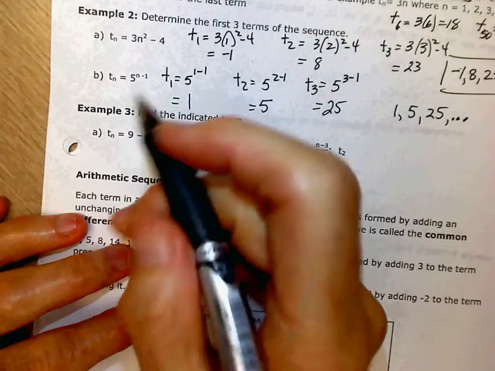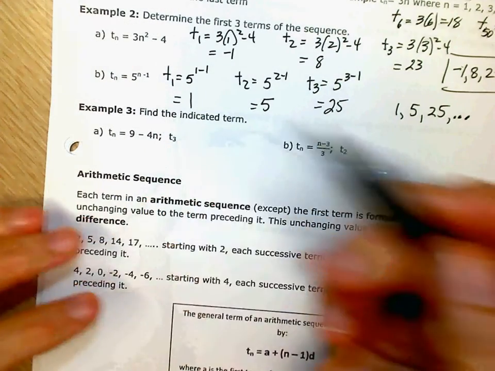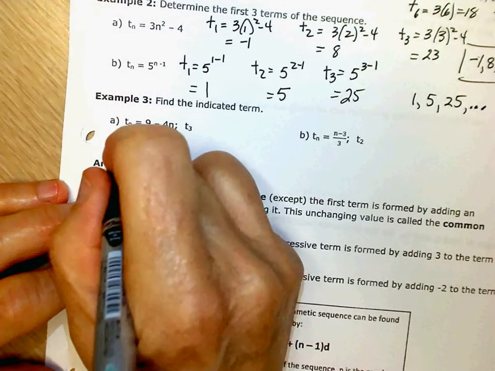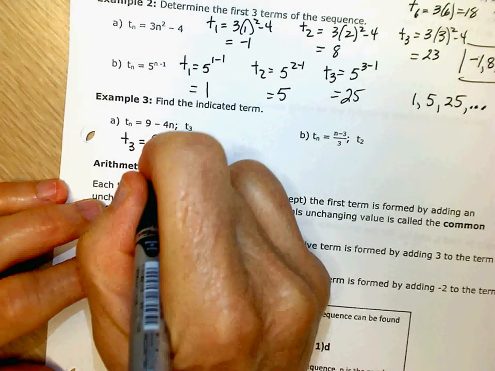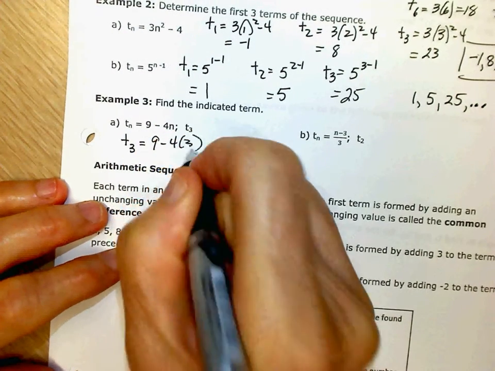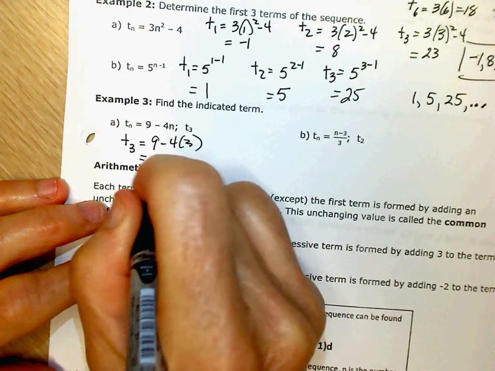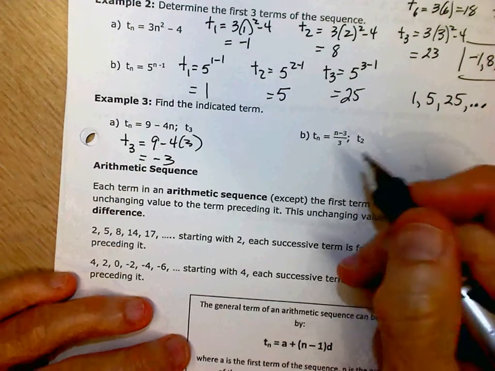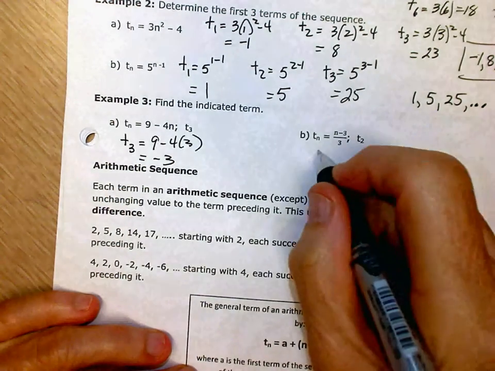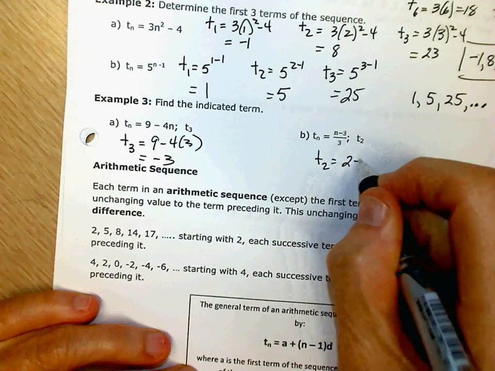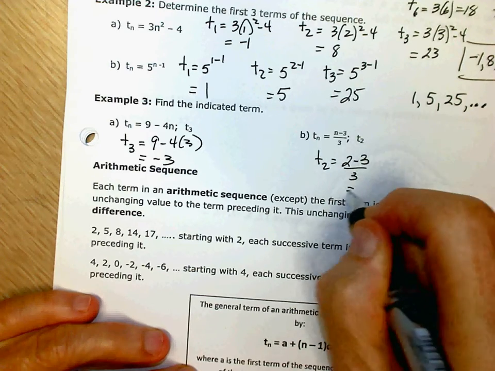Okay. Find the indicated term, T3. Okay, so T3, the third term, is 9 minus 4 times 3. 9 minus 12 is minus 3. It doesn't get much simpler than that, does it? T2 equals 2 minus 3 over 3, and that equals minus 1/3.